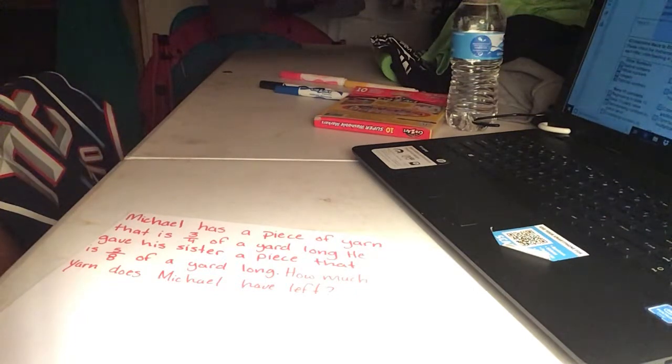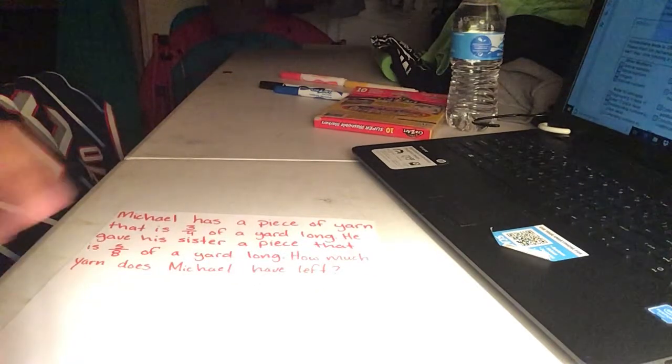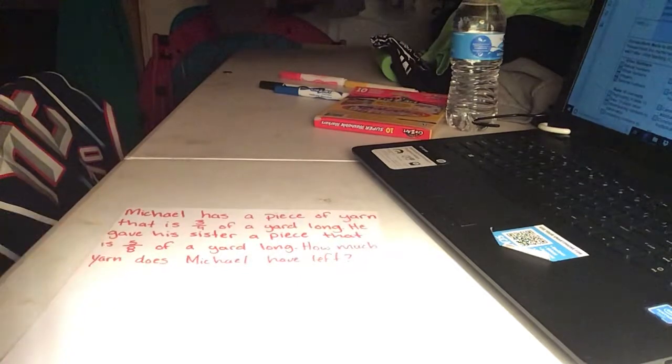What I'm gonna be covering today is the TEKS 5.3H, which is represent and solve addition and subtraction of fractions with unequal denominators, referring to the same whole using objects and pictorial models and properties of operation. The way I'm gonna be doing this TEKS is I'm gonna be solving this word problem using two different methods. One is creating a pictorial model, and the other one is using a T chart.